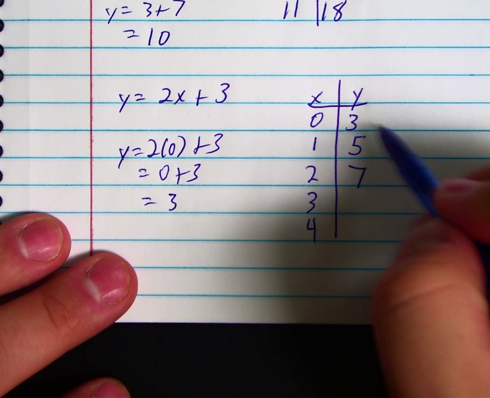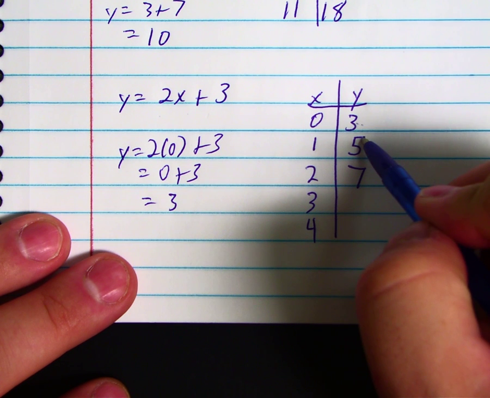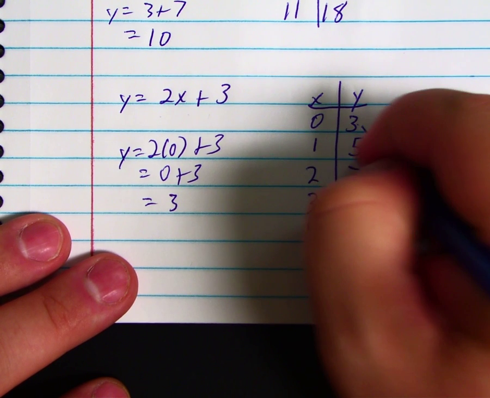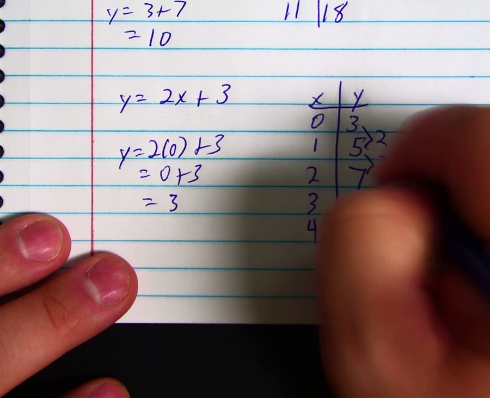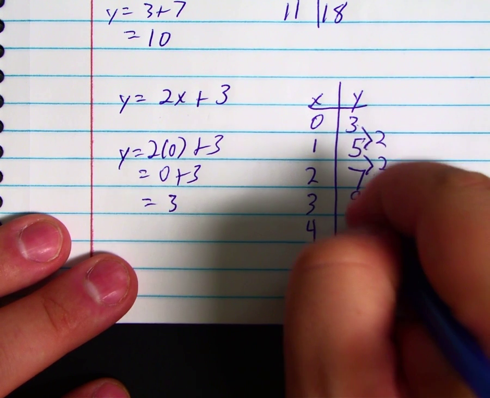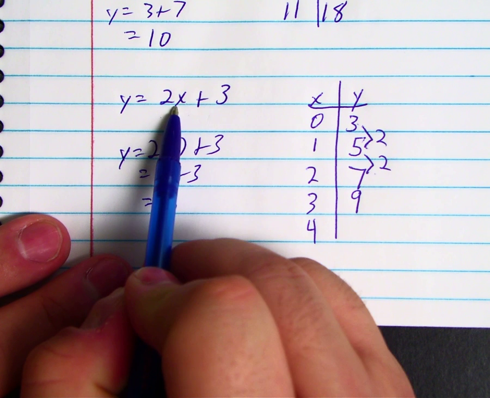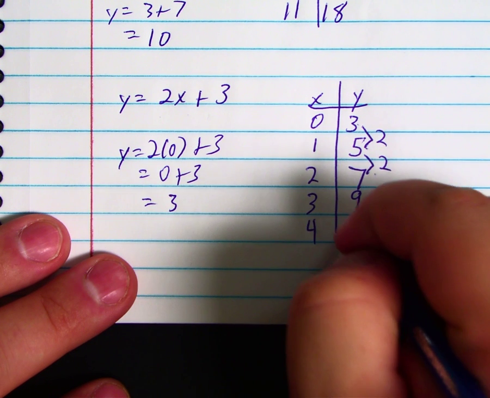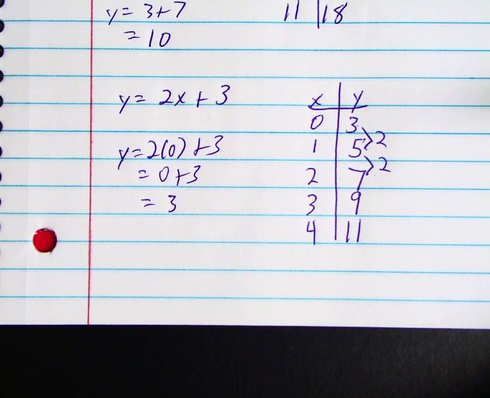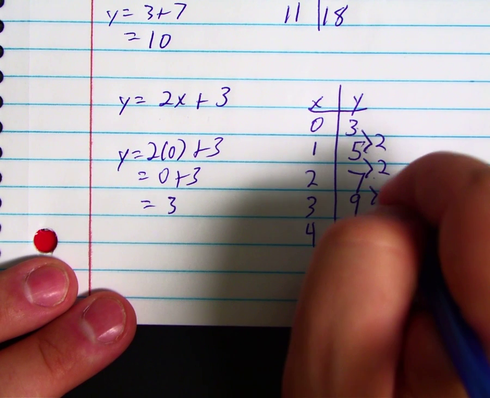Do you notice any pattern here? What's the difference from 3 to 5? 2. 5 to 7? 2. So if you didn't know, what should the next number be? 9. 2 times 3 is 6. 6 plus 3 is 9. That works. So one would assume that the next one should be 11. You notice all these differences are 2.